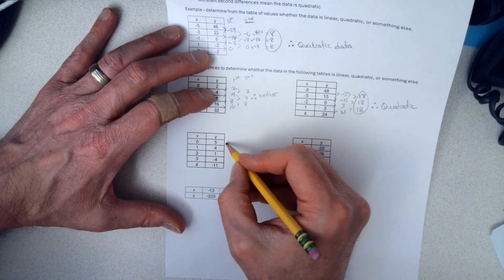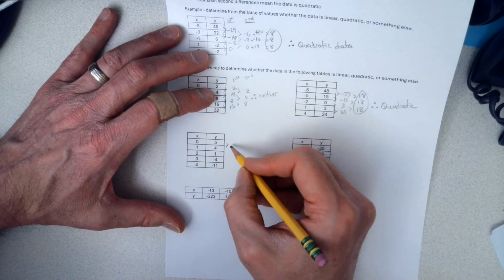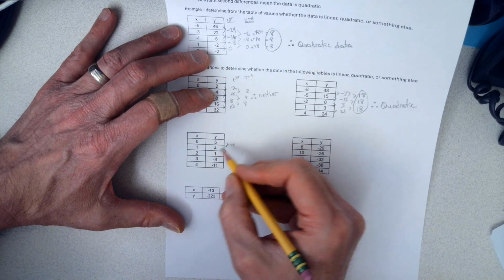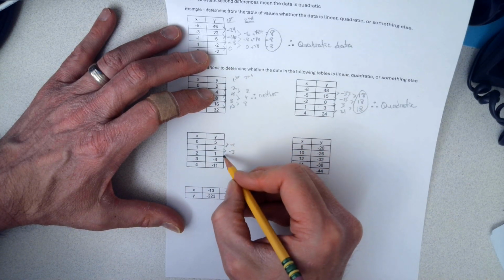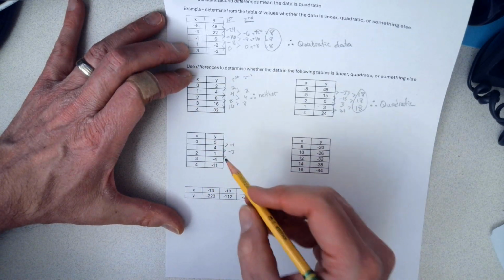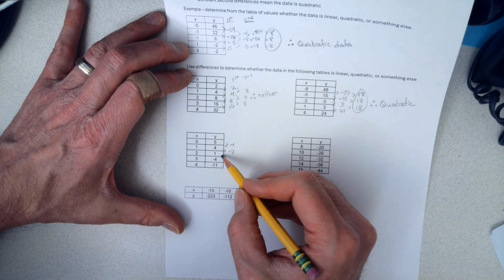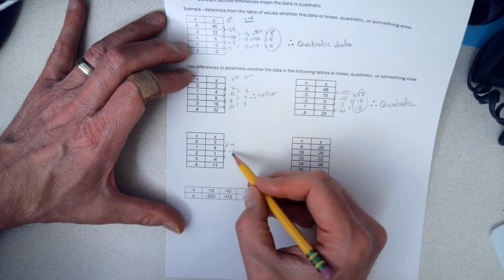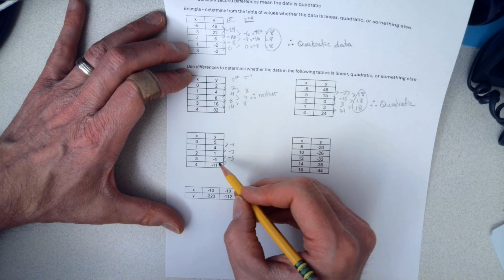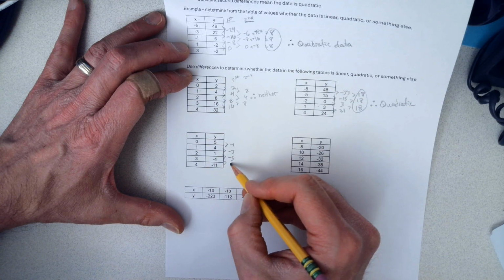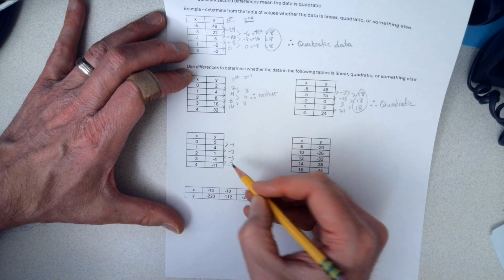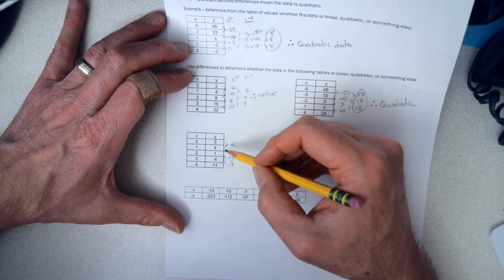Let's try this one. 4 minus 5 is negative 1. 1 minus 4 is negative 3. Spacing over here on the x's is good. Up by 1 every time. Negative 4 minus 1 is negative 5. And negative 11 minus negative 4 is negative 7.